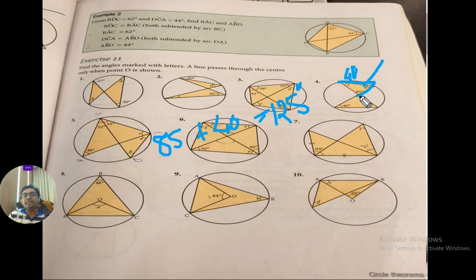तो ये ट्रायंगल पे जी कितना हो जाएगा? 180 minus 125 is 55. If it is 55, then this is also 55. So this example is clear? Now question number 5. I will not solve. I will just identify the common arc.